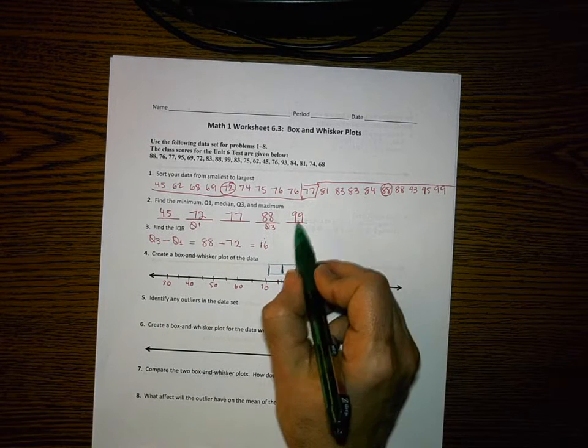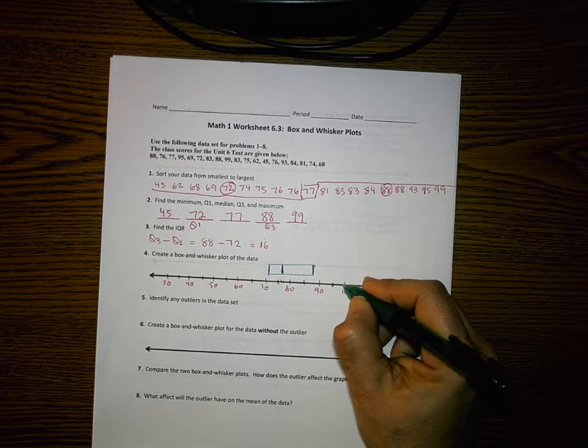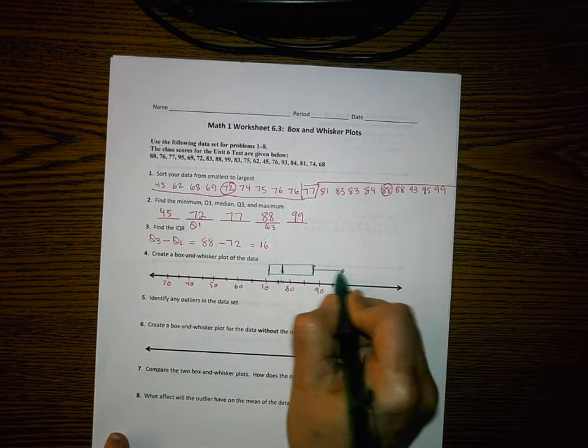My whiskers, I need to go to the 99. This is 90, 95, almost to 100. That is going to be my top whisker right here.